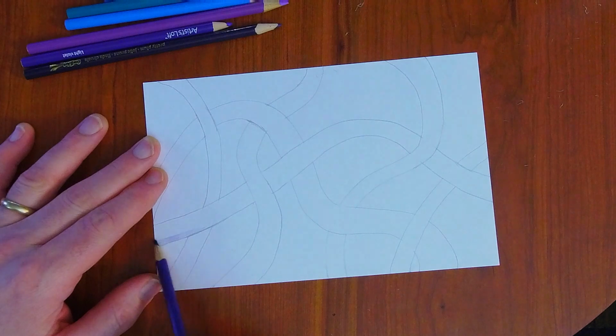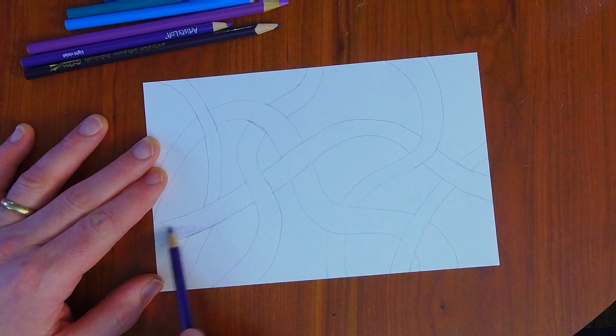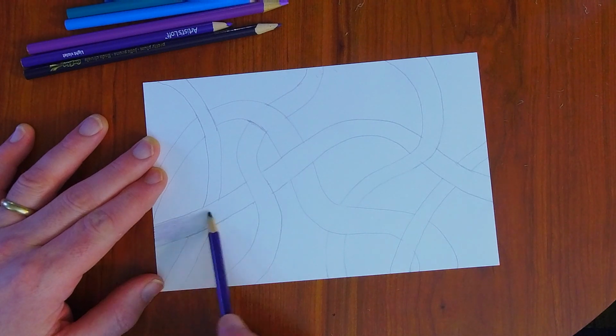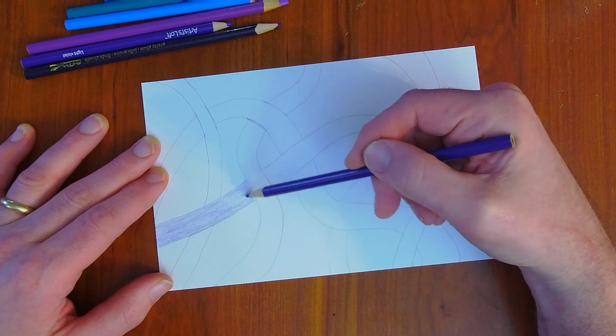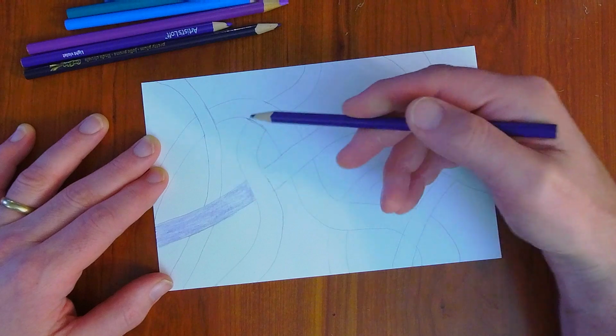This isn't necessarily about color. I chose a cool color scheme for this one. I think I just went with blues and purples. But I did find that it's a lot more interesting if you choose a lot of different colors. So we're going to fill it in, once again, using the side of my hand.